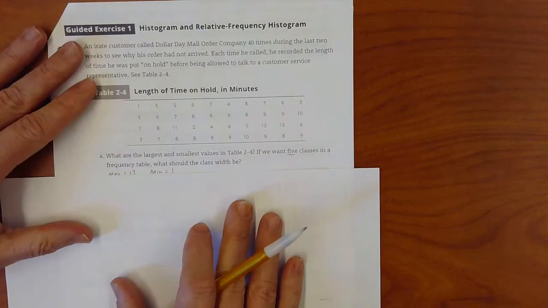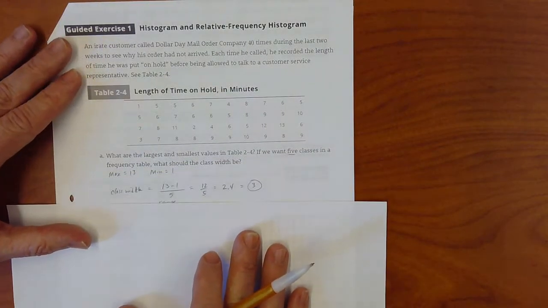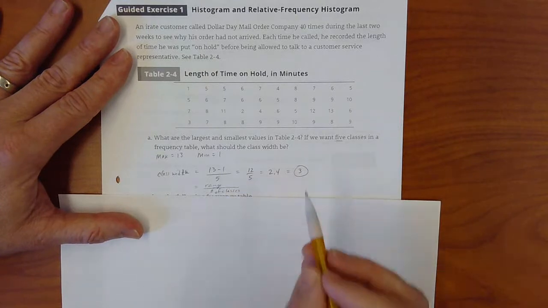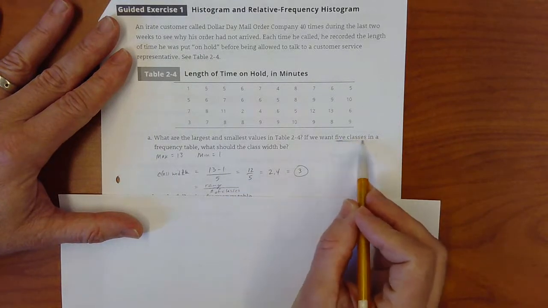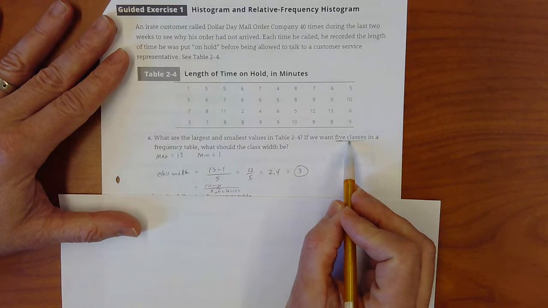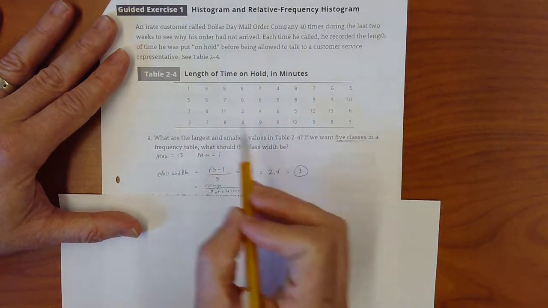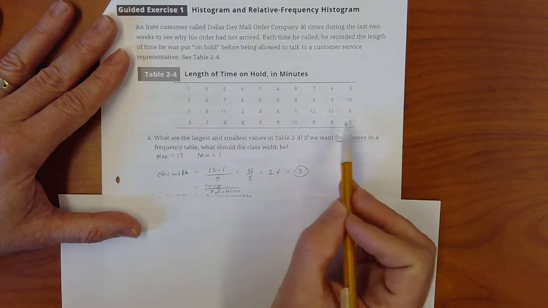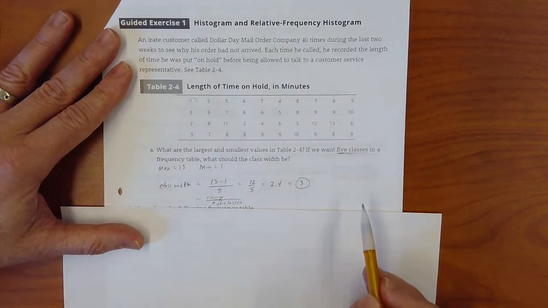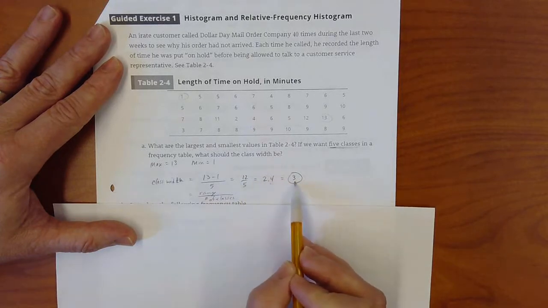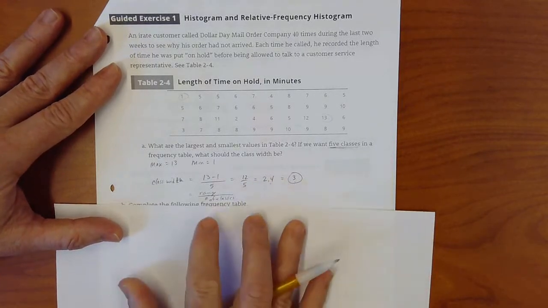Okay, I'm back. So the class width we learned on the previous page is range divided by number of classes. And they always tell you what the number of classes they want, 5. Okay, so we find the largest length of time on hold, which was 13, and the lowest. So my range is 12 minutes. Okay, divide it, and we round up to 3 for your class width.